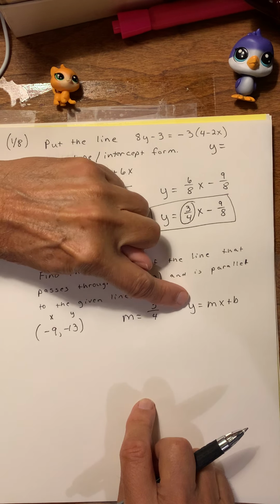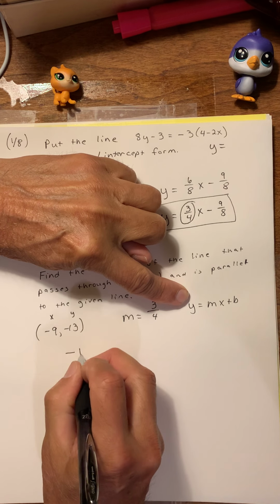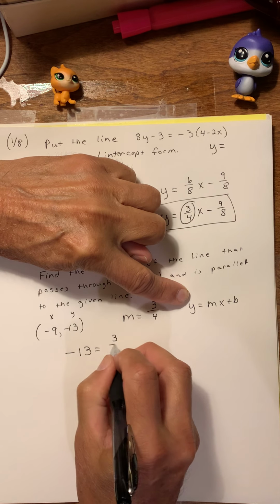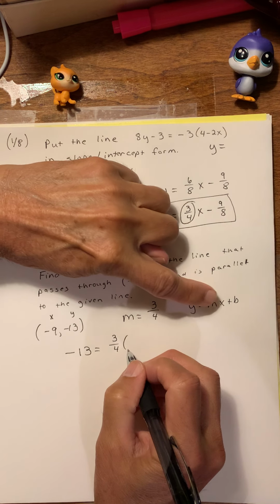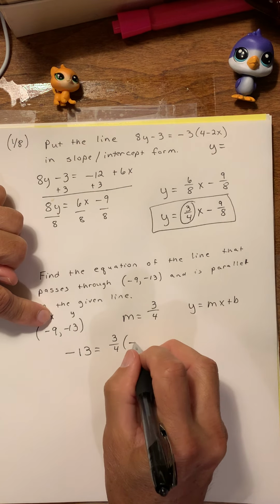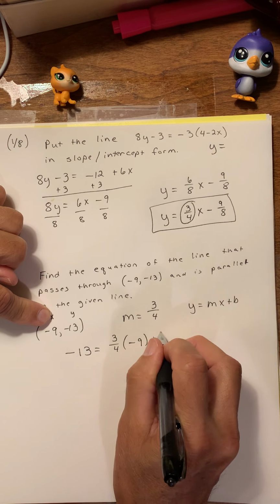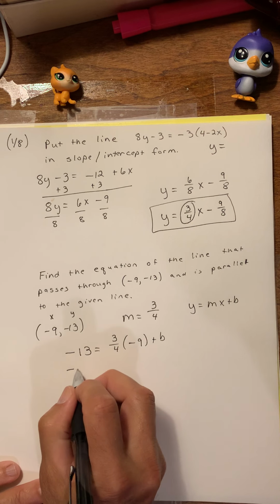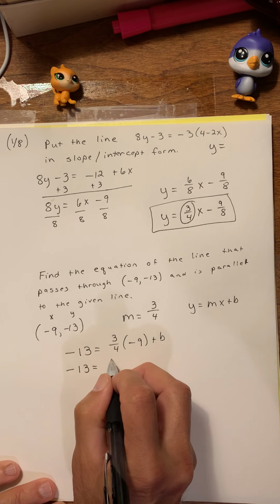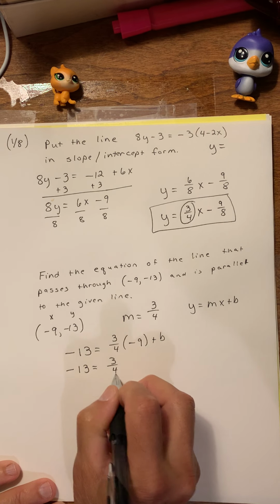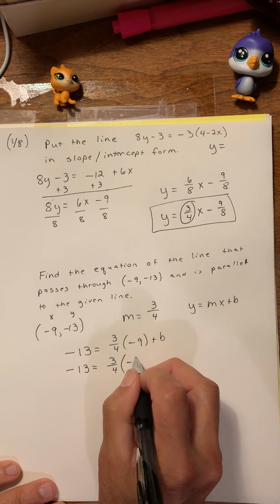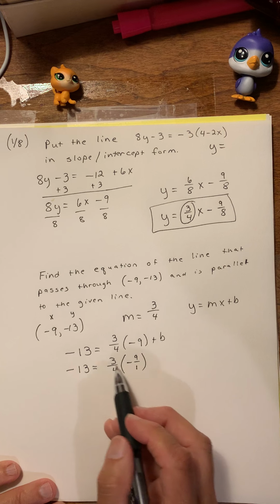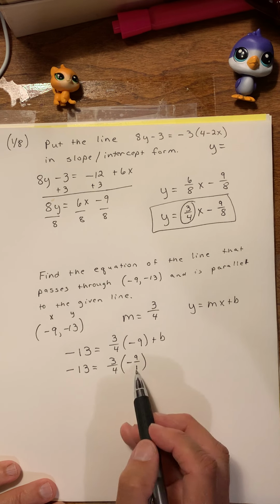So here we go. Y equals m times x plus b. Need to solve for b. Now I'm going to go ahead and put -9/1 so I can remind myself how I multiply fractions straight across.